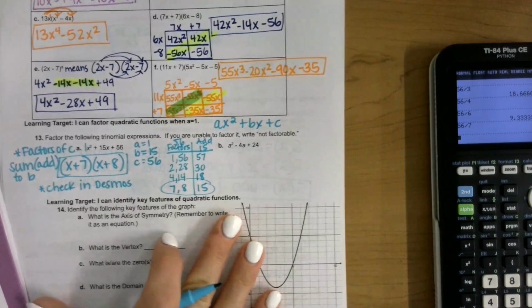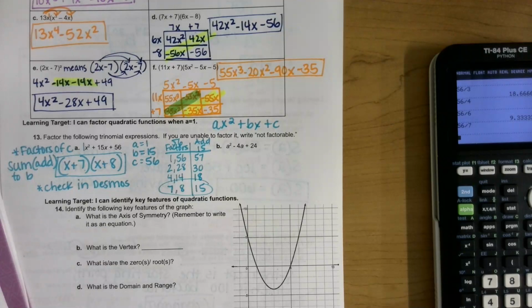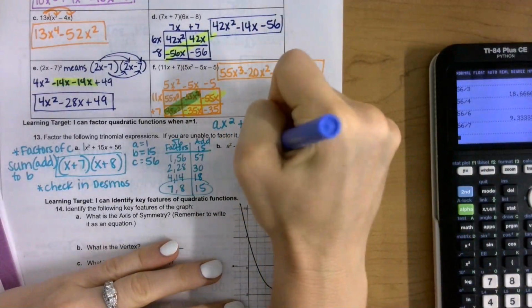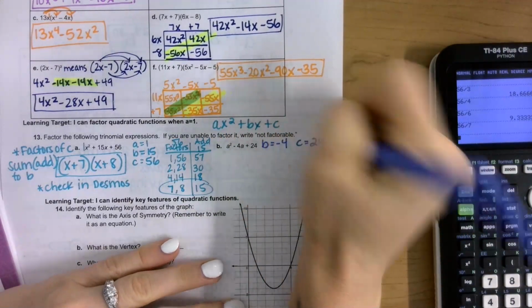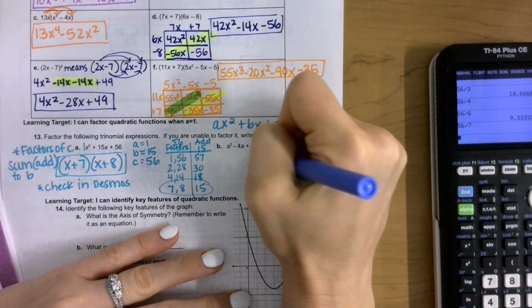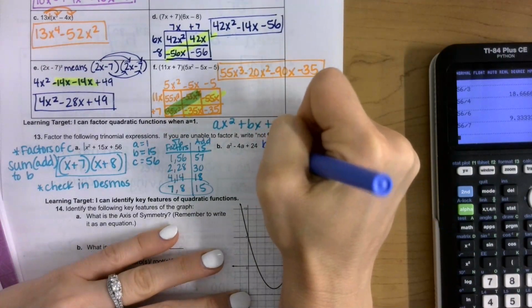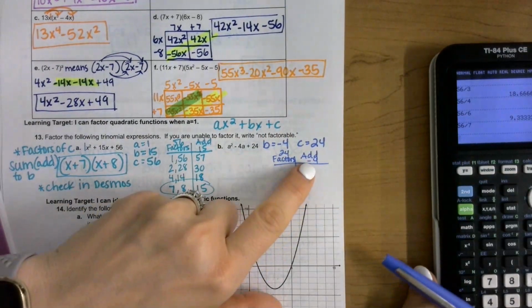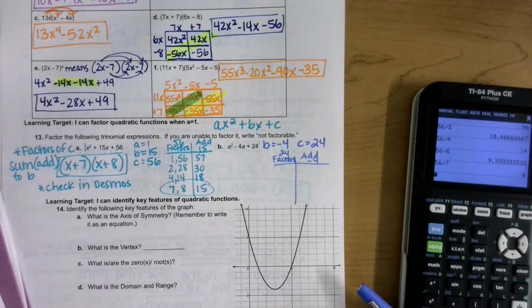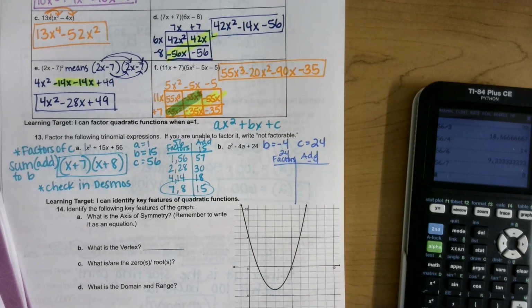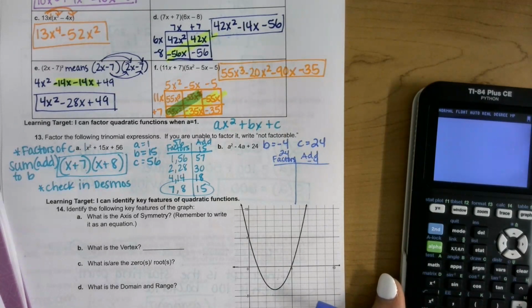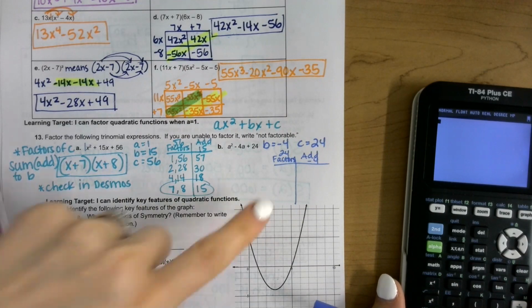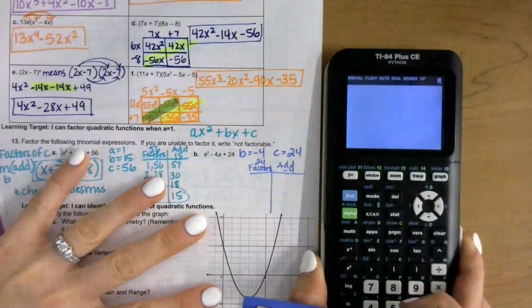All right, b: a squared minus 4a plus 24. To label a, b, and c, we really only need b and c. So b equals negative 4, c equals 24. So we want factors of 24 that add up to negative 4. Now, if they add up to a negative and they multiply to a positive, then they both have to be negative numbers. A negative times a negative equals a positive, and a negative plus a negative equals a negative. So also be aware of your signs.